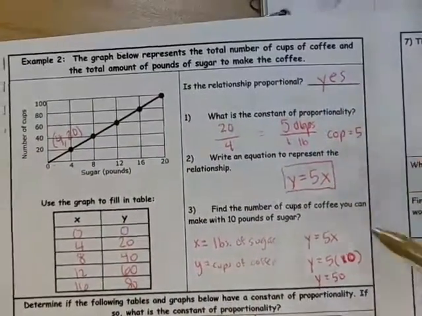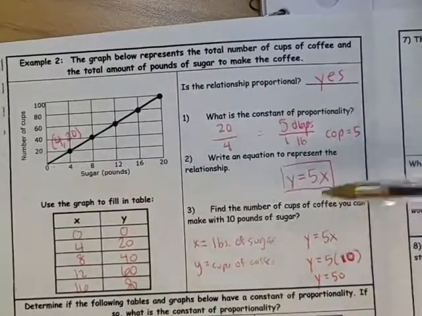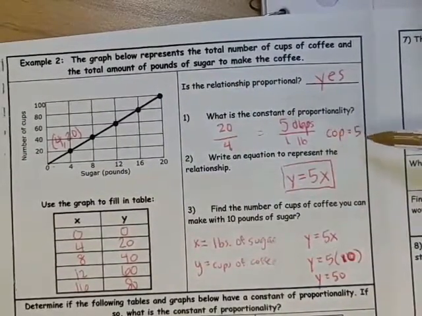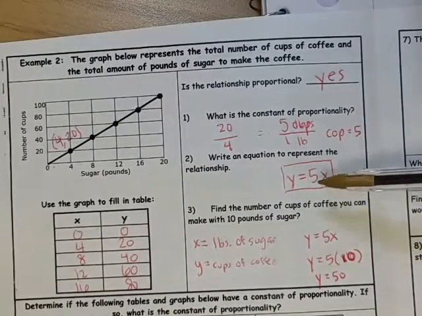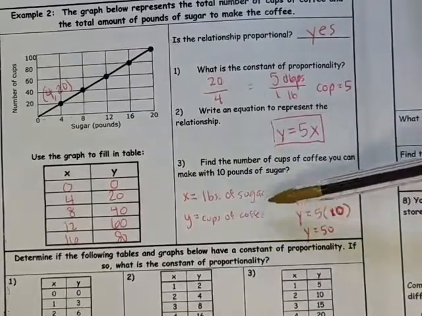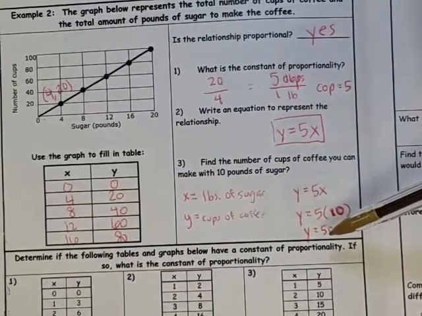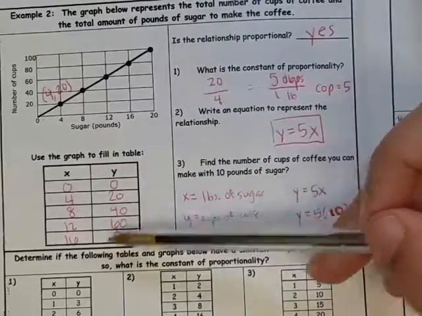All right, so what we've determined from number 2 is that yes, this is a proportional relationship. Our unit rate, our constant of proportionality, is 5. Our equation is y equals 5x. And to answer the question, how many cups of coffee would you need for 10 pounds of sugar? You would need 50 cups of coffee. And then here is our table.